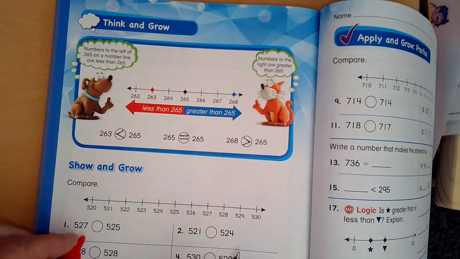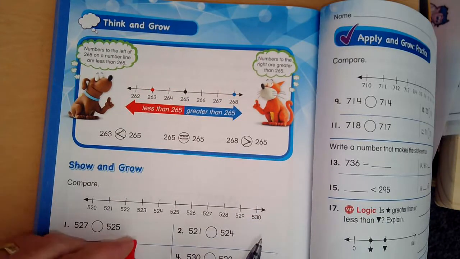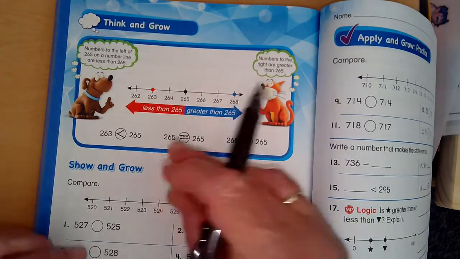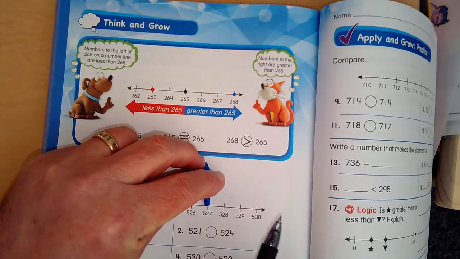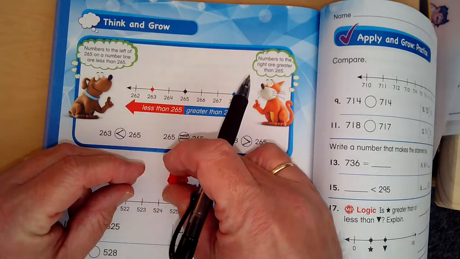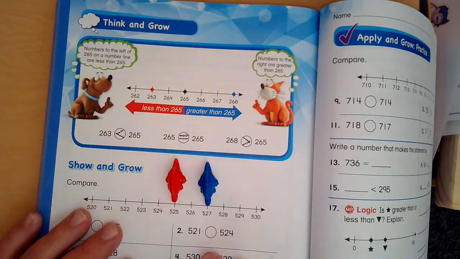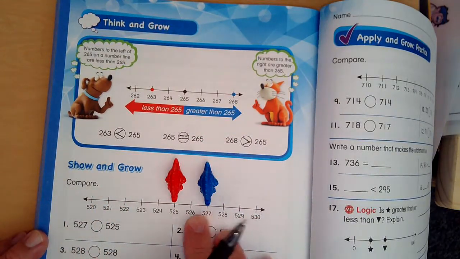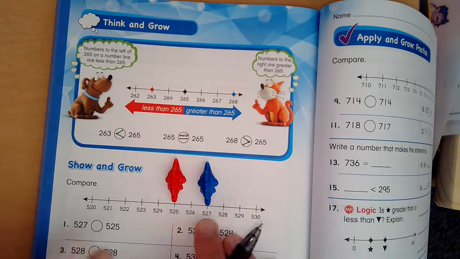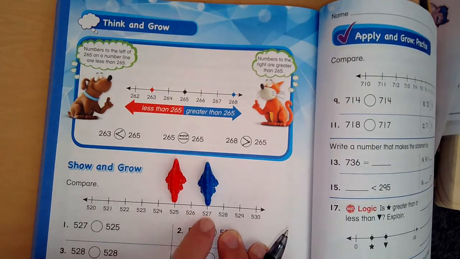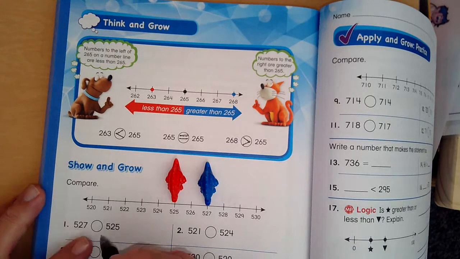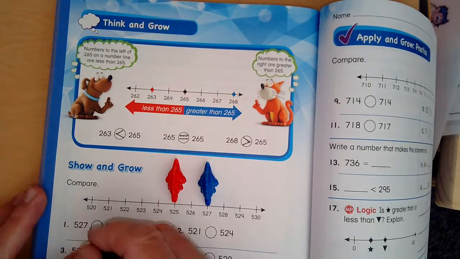I have 527, 525. 527 is on the right of 525.